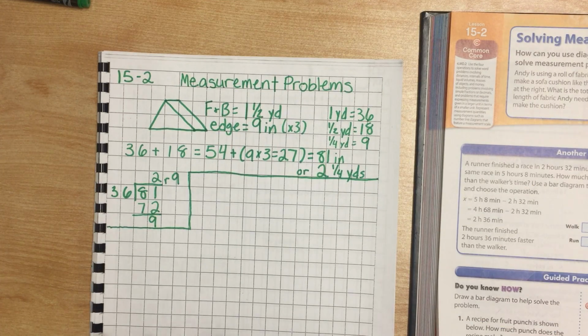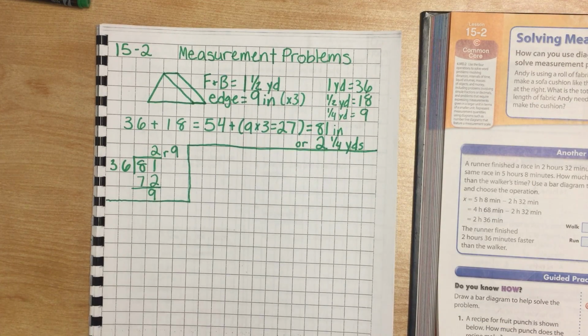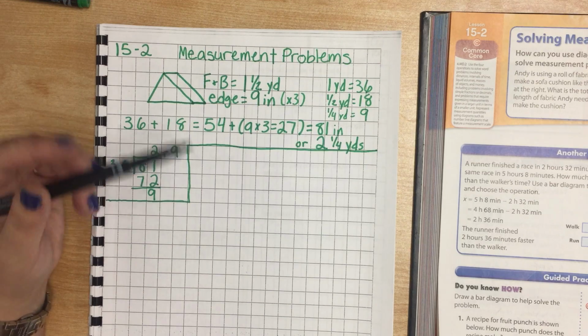It says a runner finished a race in 2 hours and 32 minutes. A walker finished the same race in 5 hours, 8 minutes. How much faster was the runner's time than the walker's time?